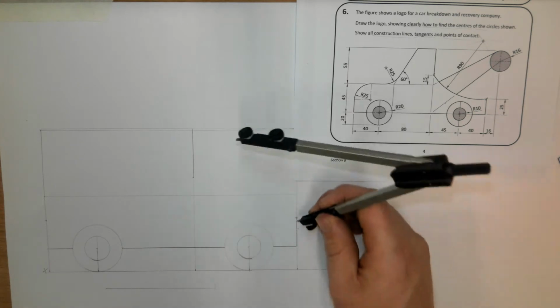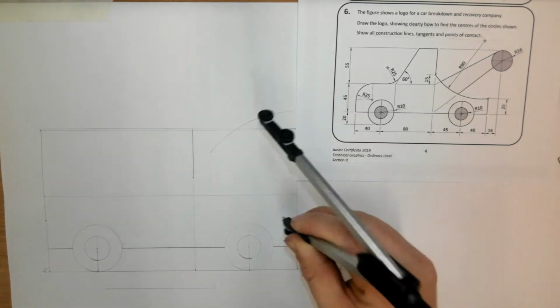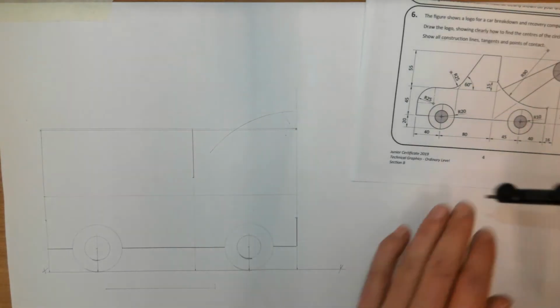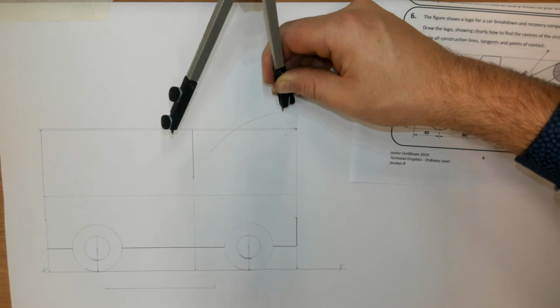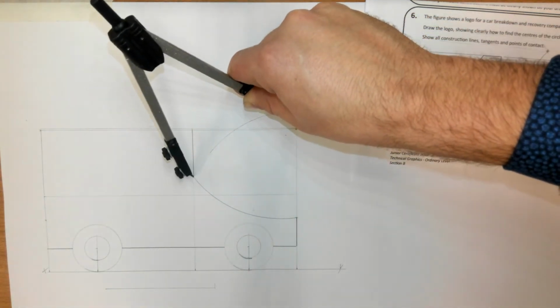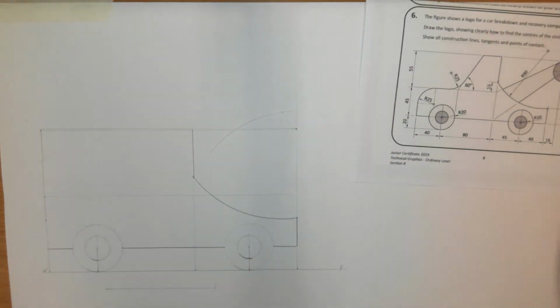We're going to swing an arc from this corner and an arc from this corner, and then we can draw in the arc there. So that's the back of it done.